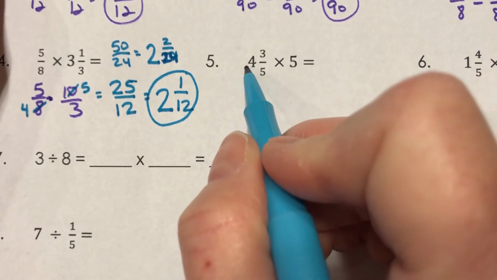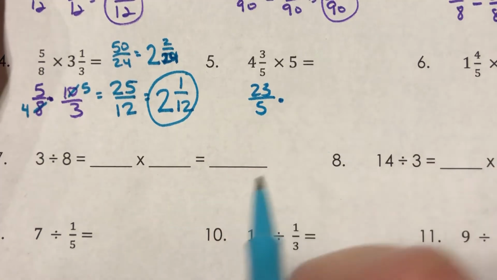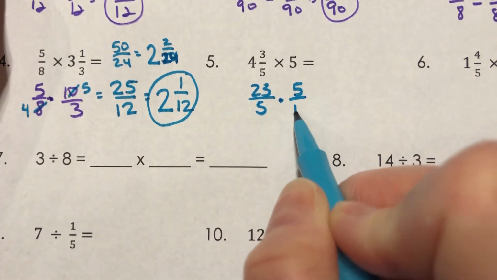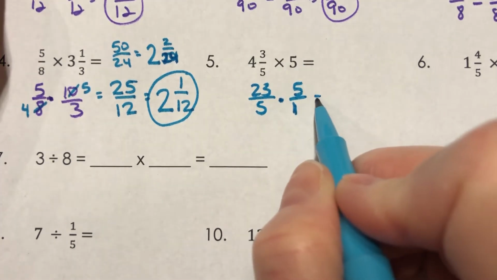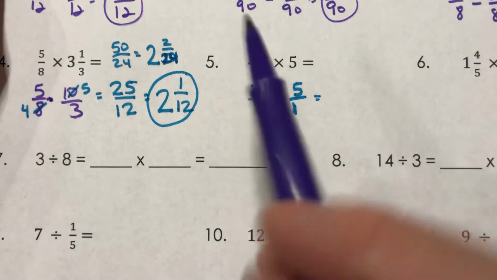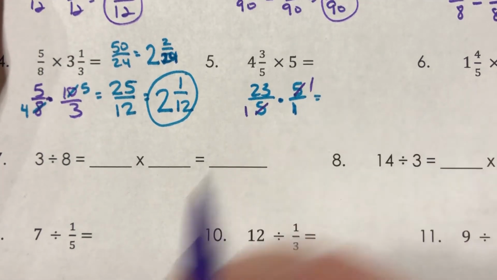All right, for number 4, 4 and 3/5 times 5, I'm gonna go ahead and change this to improper. 5 times 4 is 20, plus 3 is 23/5 times, and when you multiply by a whole number, you just put a 1 underneath it because 5 divided by 1 is 5. Those are equivalent. I look and I see that I have 2 5s diagonal from one another, and 5 goes into itself 1 time.